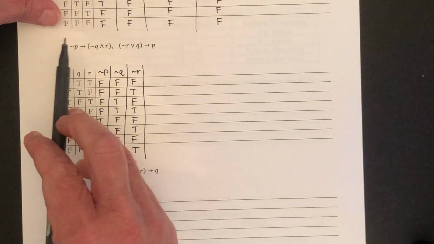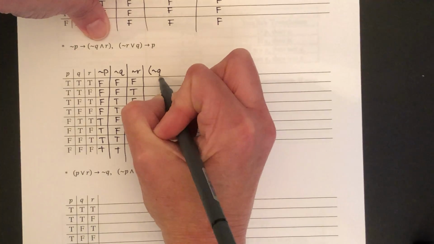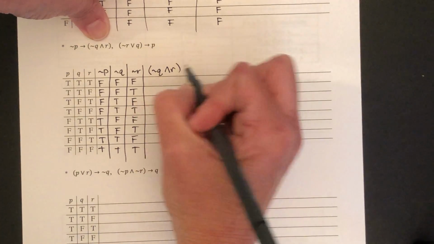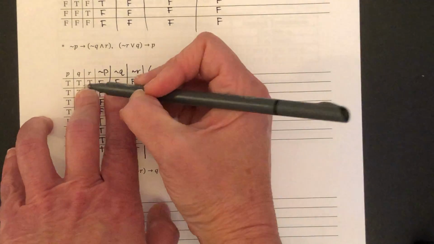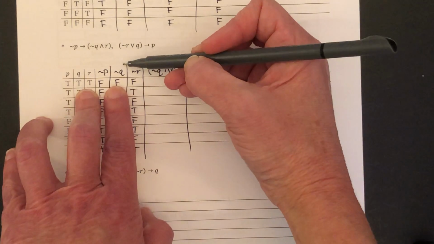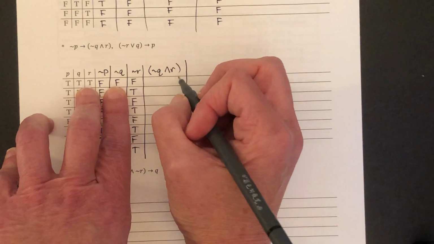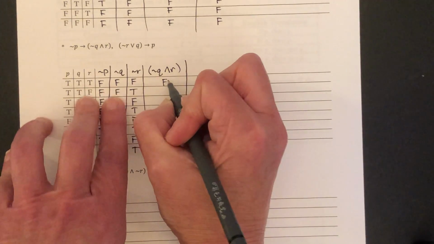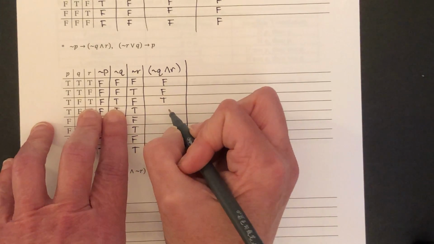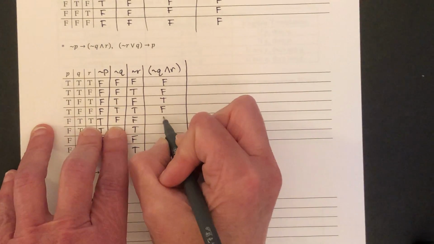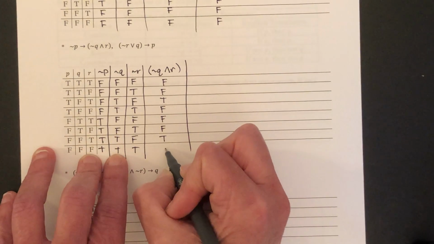Okay, so now I'm going to do this part. I have not Q and R. So it's this column and this column. We're ANDing, so I need them both to be true in order to be true. So I have false, false, that one's true, false, false, false, true, and false.